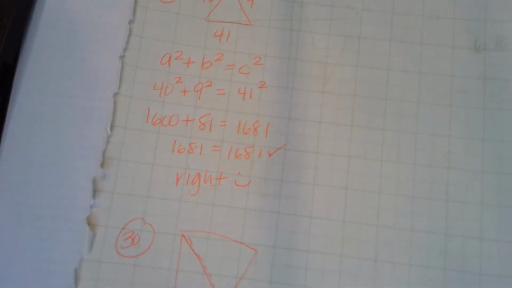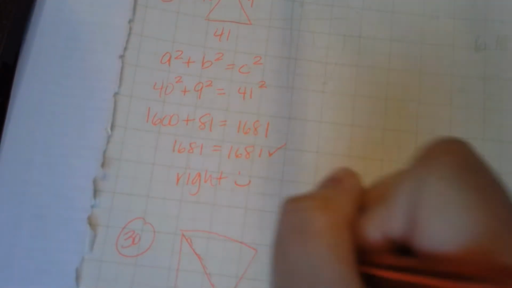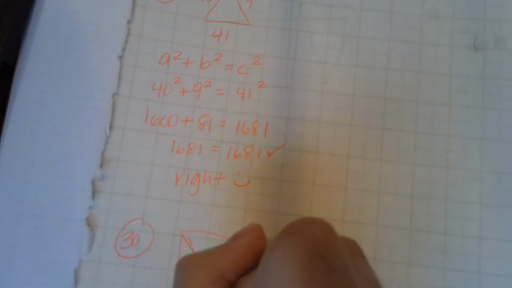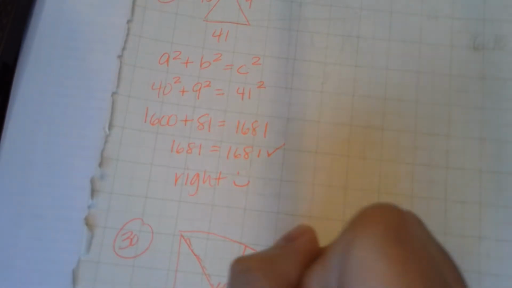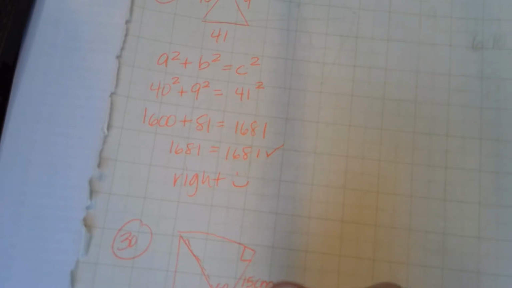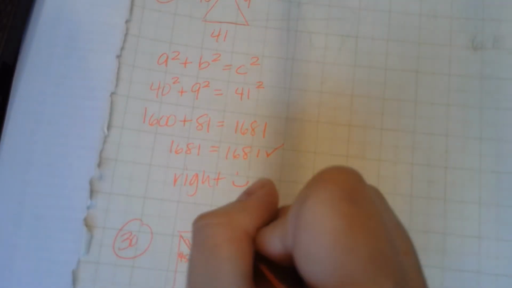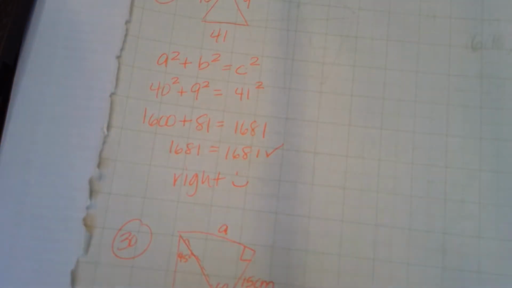We do know this is 90, and we know this is 90. We know that this is 60 degrees. This side is 15 centimeters. This was labeled C. This is labeled 45 degrees. This side is A. And then the inside is B.